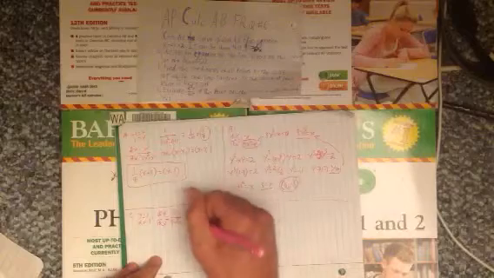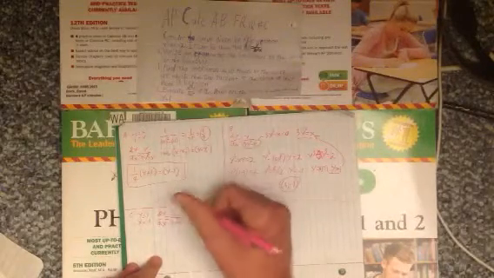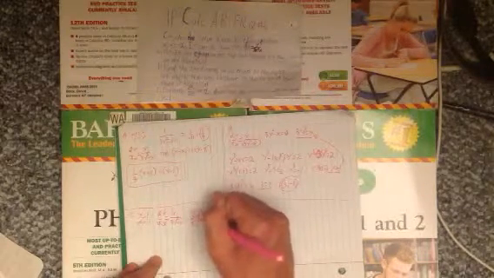So top is y, and we have to use implicit differentiation here, so the derivative of the top is dy/dx. Bottom is 3y squared minus x. Derivative of bottom is 6y dy/dx minus 1.